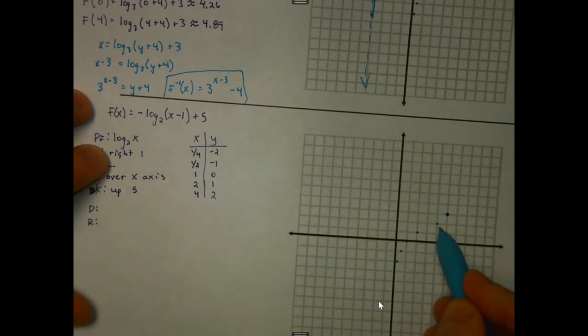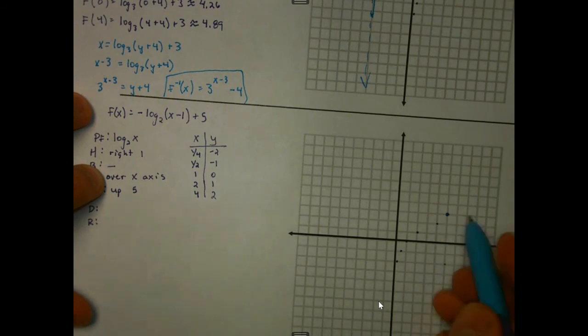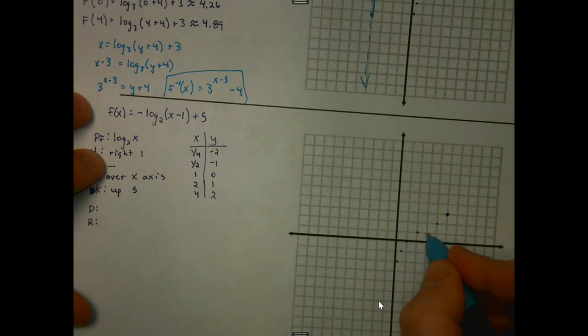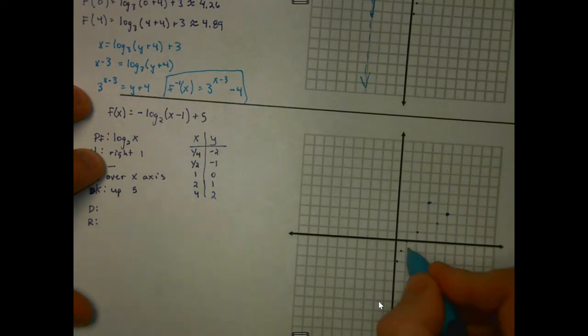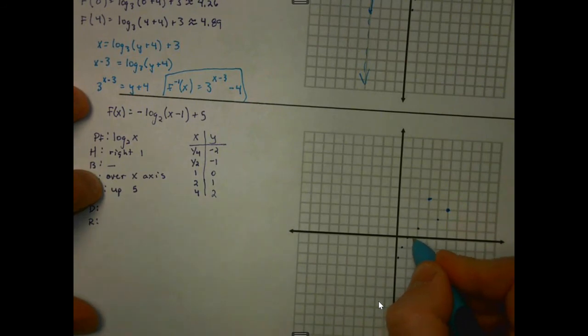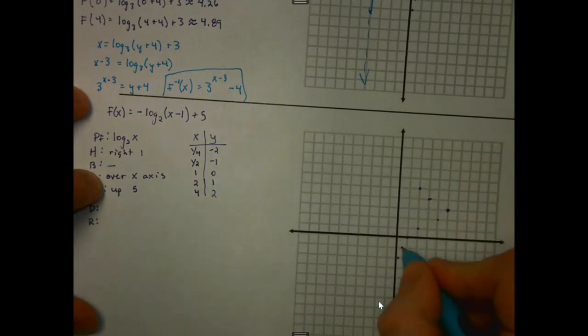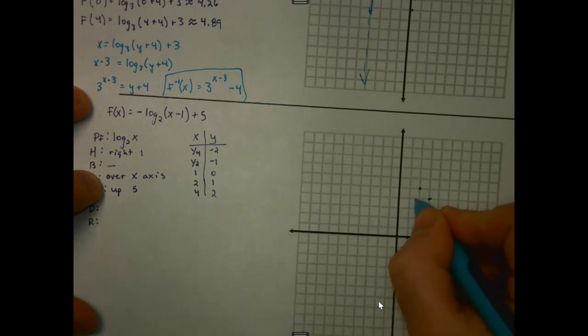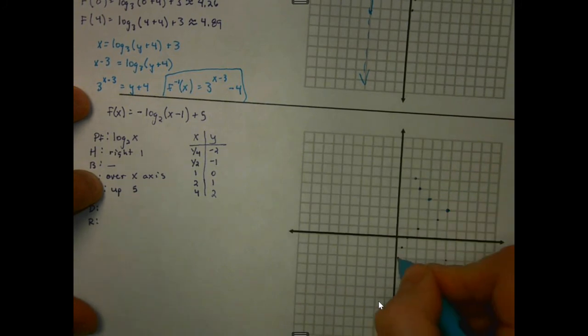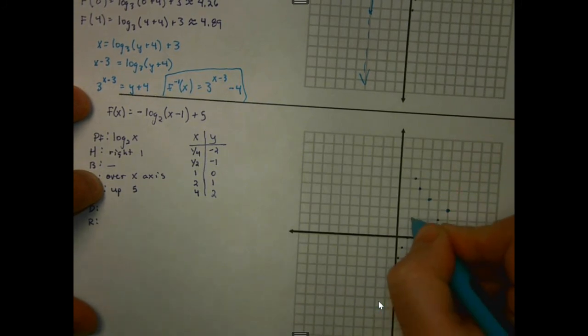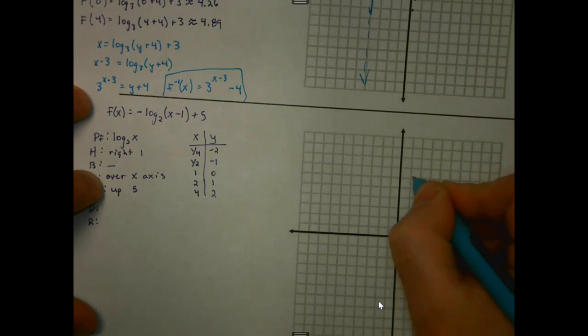Let me just do that again. So right 1, flip it over the x-axis, and up 5. 1, 2, 3, 4, 5. This one stays, and then we go up 5. We do the same for each point: right 1, flip it over the x-axis, and go up 5.